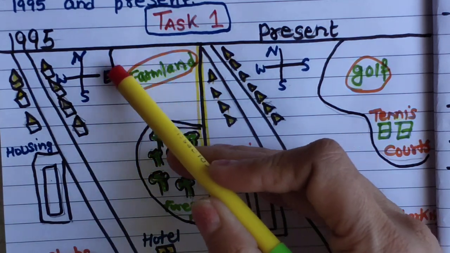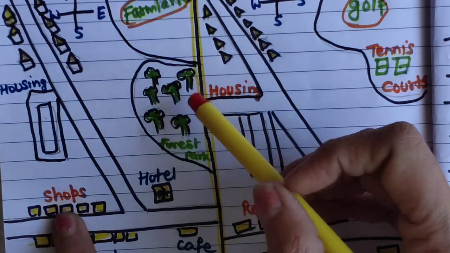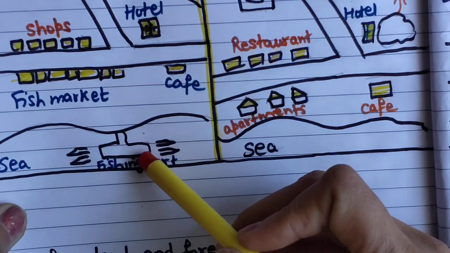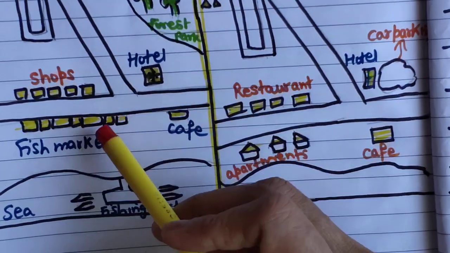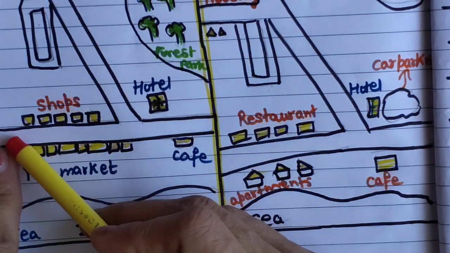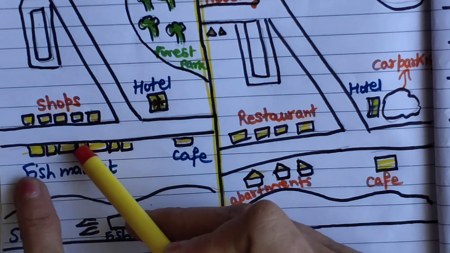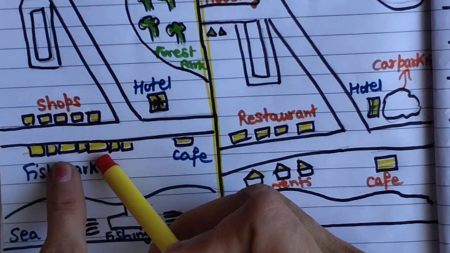Let's analyze. There is farmland here, a forest park is also there, and of course at the end the sea is there, and inside the sea there is a fishing port and a fish market along that road. That road goes from southwest to southeast, and along that road shops are there on the left and right side.